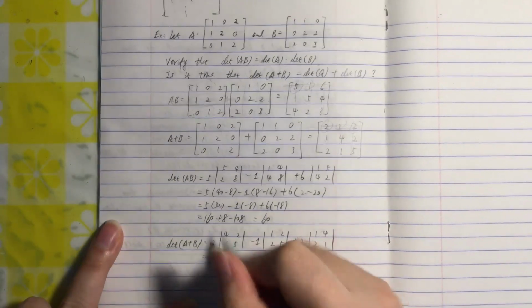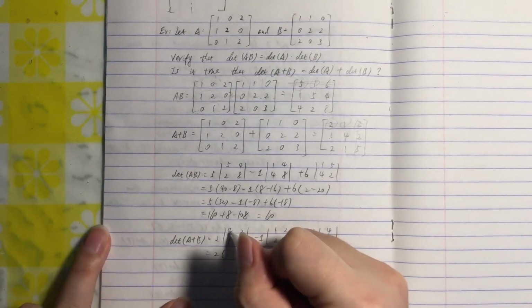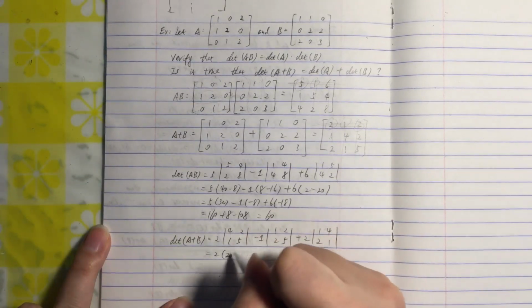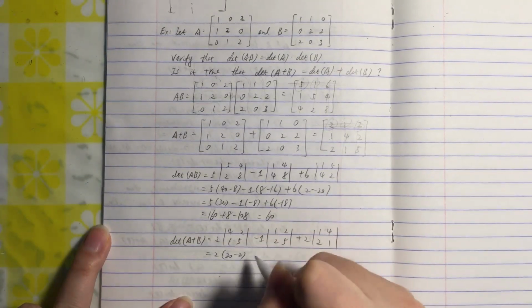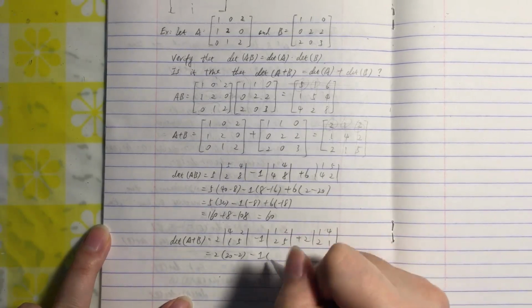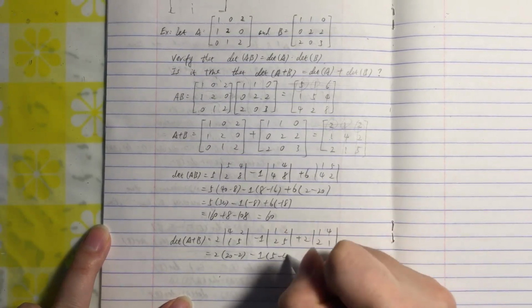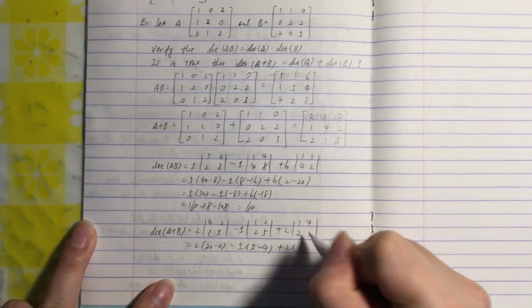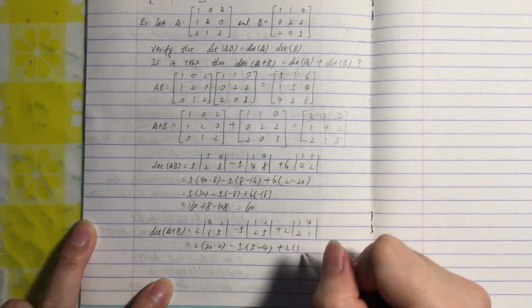Then compute the determinant for each 2 by 2 matrix. 4 times 5 is 20, 1 times 2 is 2. 1 times 5 is 5, 2 times 2 is 4. 1 times 1 is 1, 2 times 4 is 8.